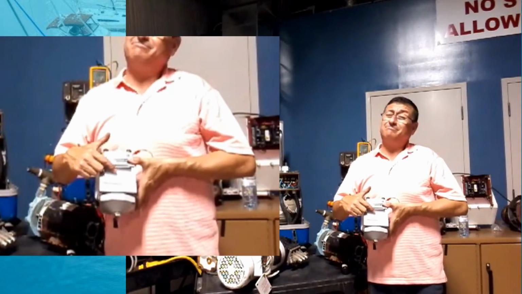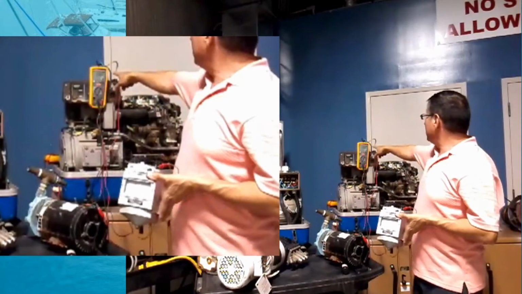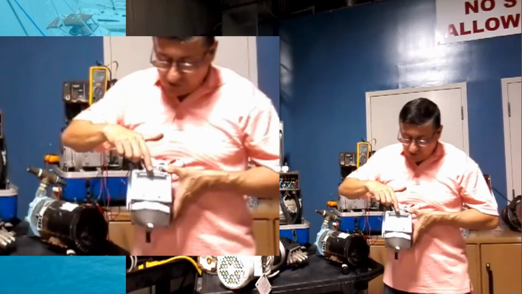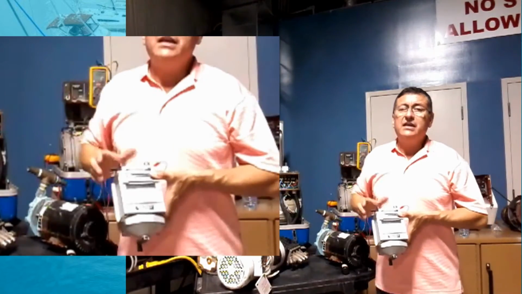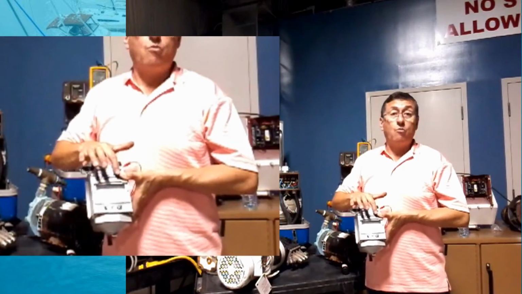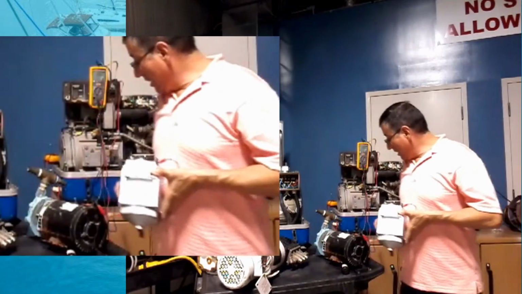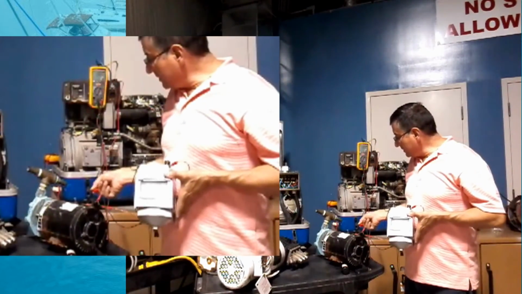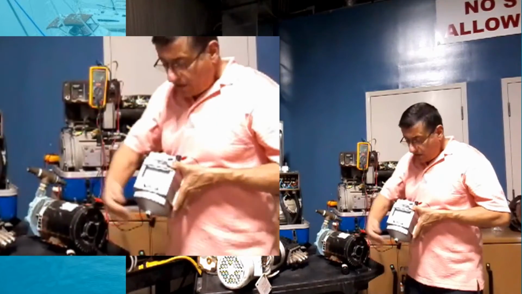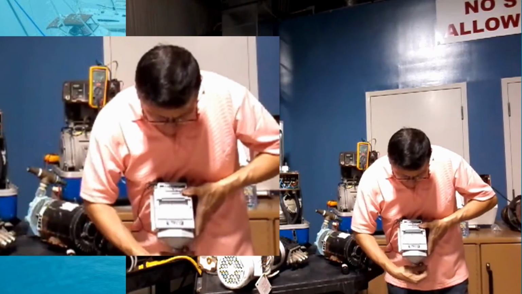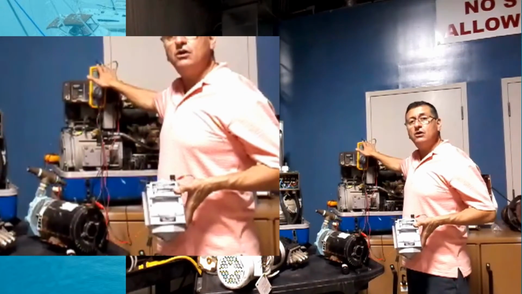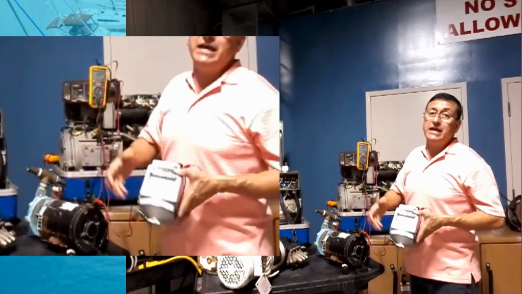What is the meaning of that? It's not good. 20. This one is 23. This is more accurate. On this one, the needle is around 20, indicating that it's less than 1000. It's not good. I can check the other phase. The other phase, once again, around 20. That's not good. If I check with the analog and with the digital, it should be exactly the same.